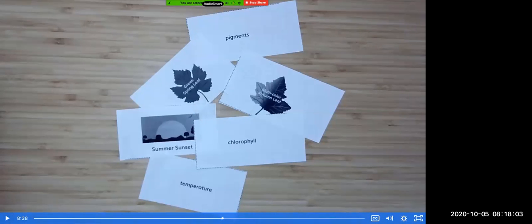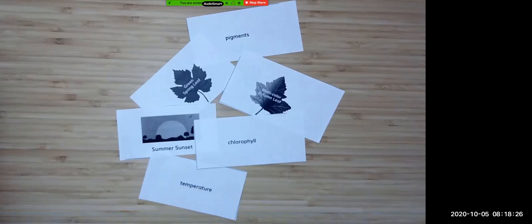Okay, so we have the words pigment, green spring leaf, multicolored autumn leaf, summer sunset, chlorophyll, and temperature. So let's think about the seasons, and in the year, which season comes first? Is it going to be summer, spring, autumn? Spring is going to come first.